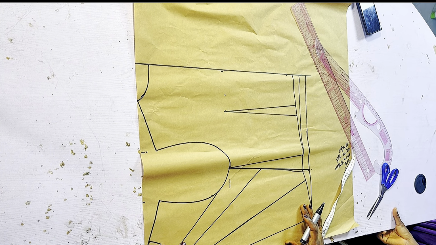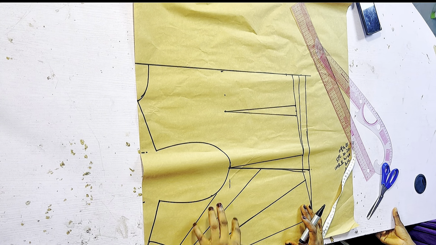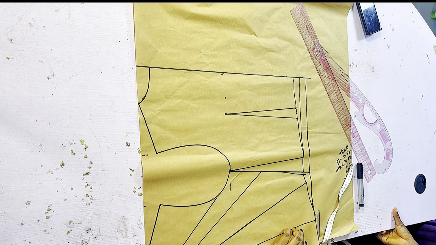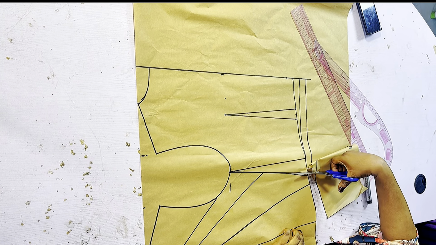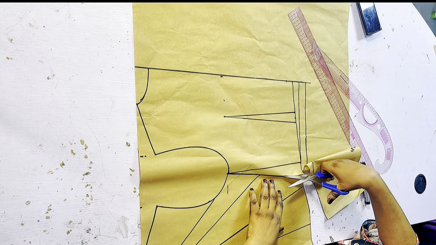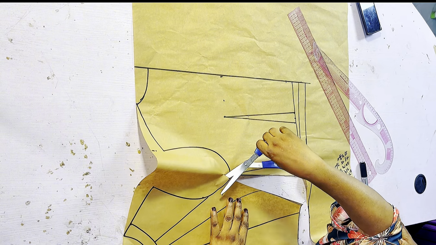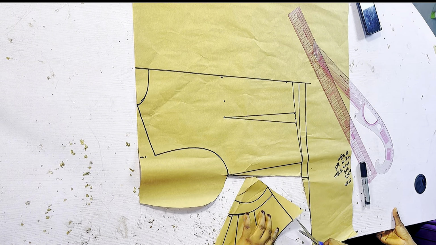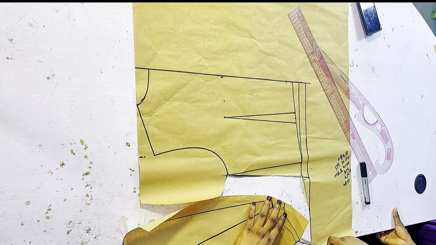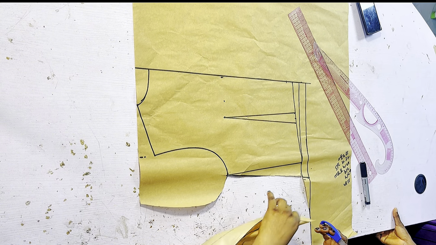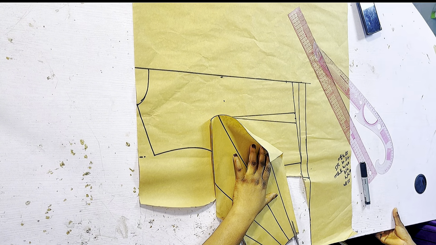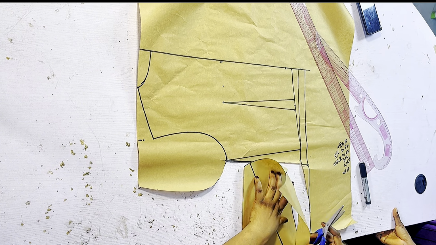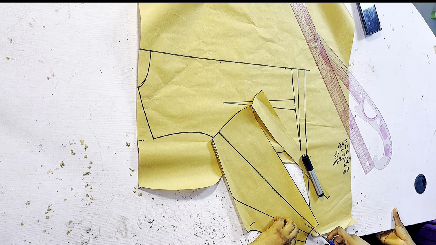Now you notice I didn't add any dart in the front because once I slash and open, it will create room for the dart, because I'm not using the pattern method to do the dart transfer. And that's because most of the contestants don't know pattern making. So I'll be applying slash and spread now. Now don't cut it to separate. Just cut enough to make it slash.